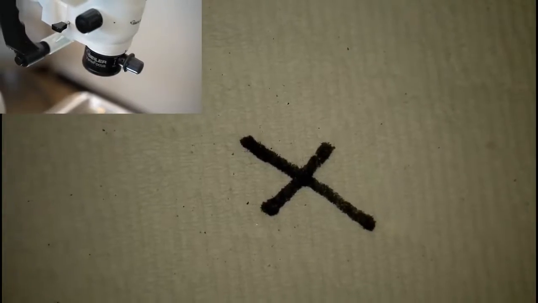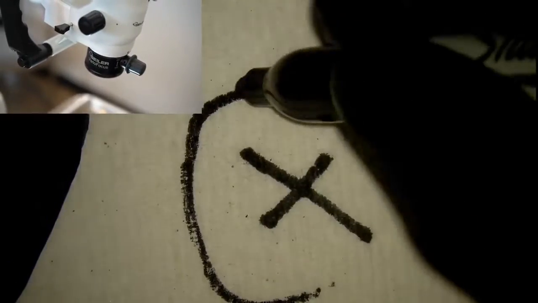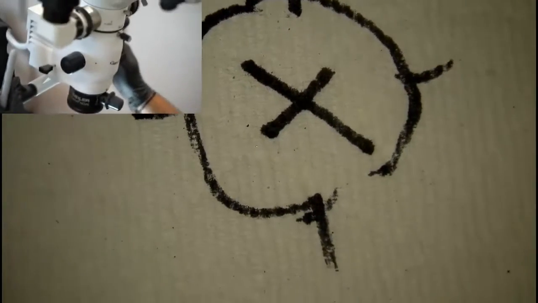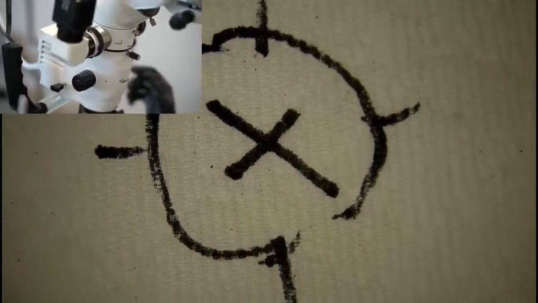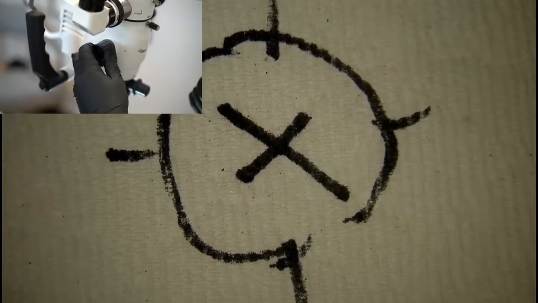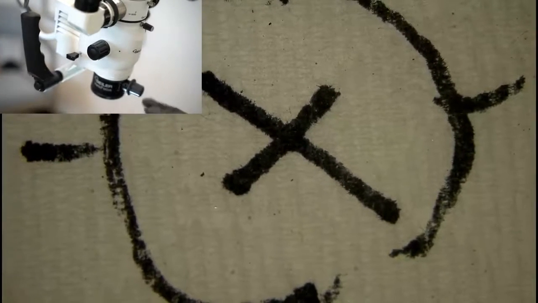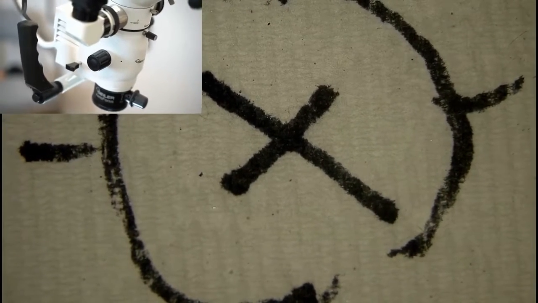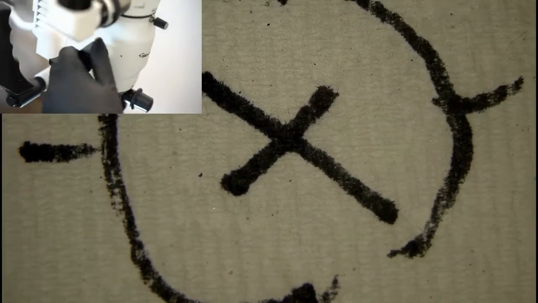And just kind of give me some marks. There we go. Now, if I change my magnification step, so from 1 to 2, there may be a little bit of discrepancies in magnification. So one thing you can do is start at the highest magnification, which is the 6 times here.